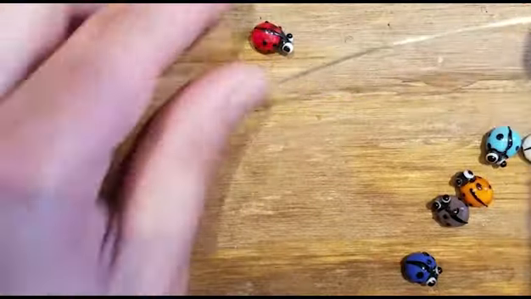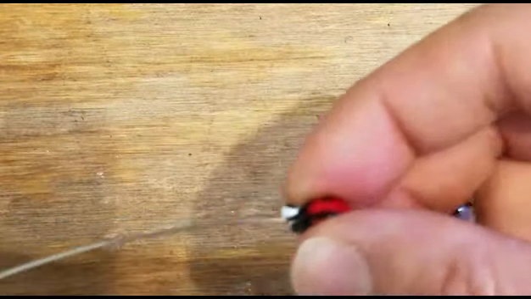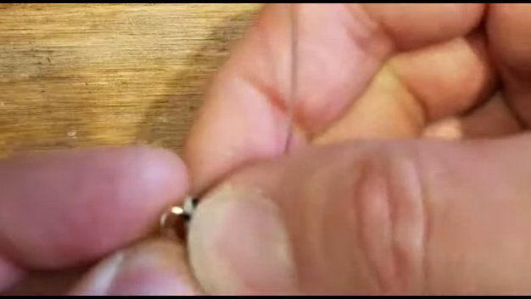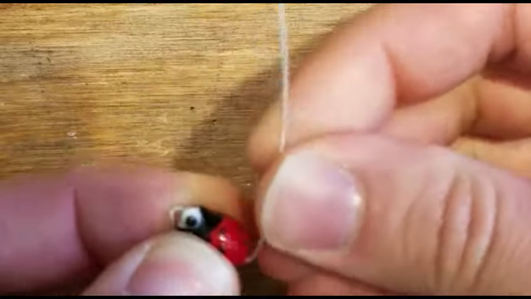About 1 foot. Pick your ladybug, put it through to the middle. Once you get there, give it a good crimp. So we're gonna come around like this.